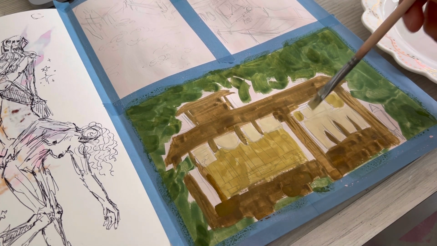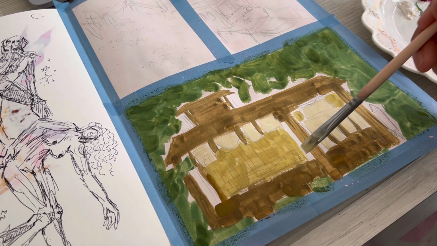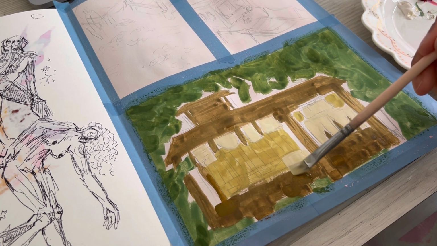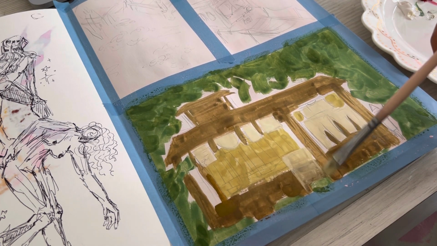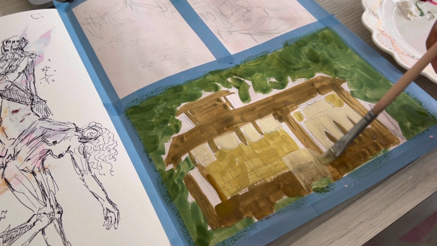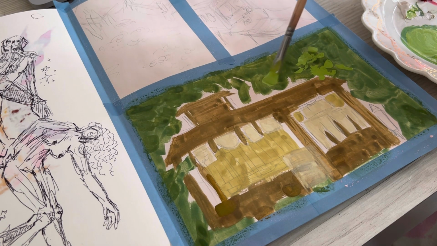So say you're painting an orange, and for the shadows, instead of using grey or just darker colors, like black, don't use black, or just try and stay away from black. I would say use the contrasting color, which would be blue.